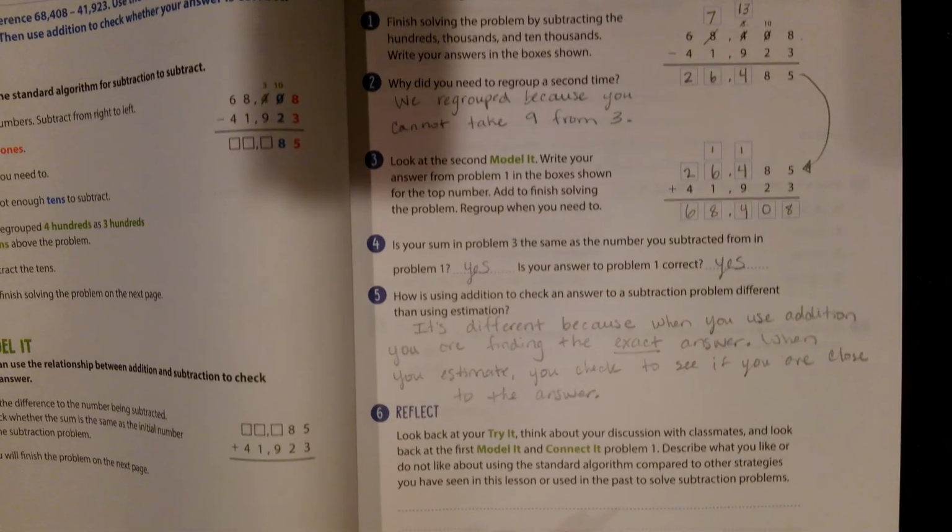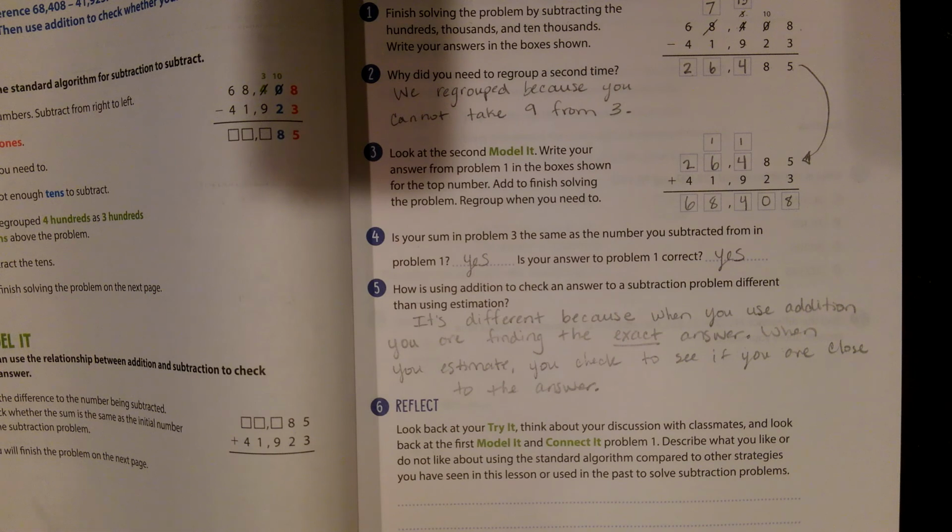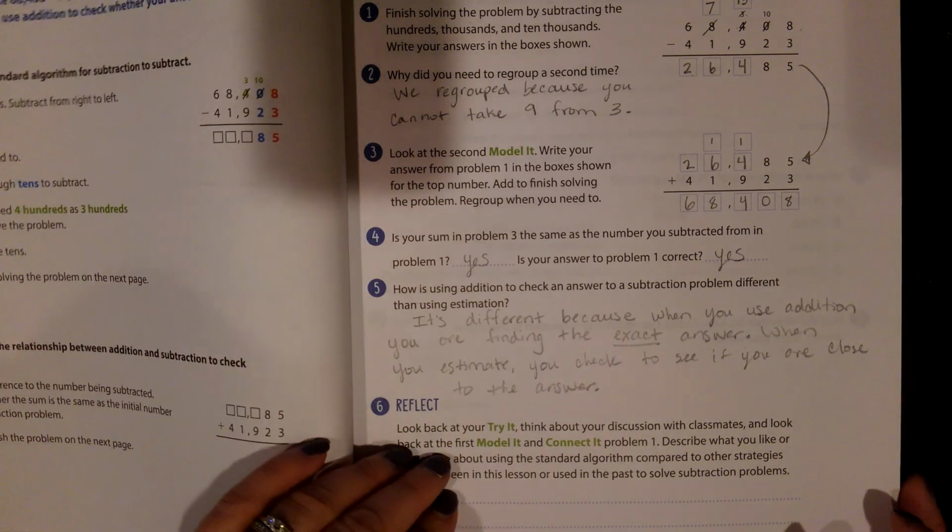So now you're going to look back at your try it and think about the discussion that we didn't have but could have had, and describe what you like or do not like about using the standard algorithm compared to other strategies. I have not taken time to teach other strategies because I need you to know the standard algorithm. But if you have strategies that you used in 3rd and 2nd grade, you can write about those here, or you can move on.